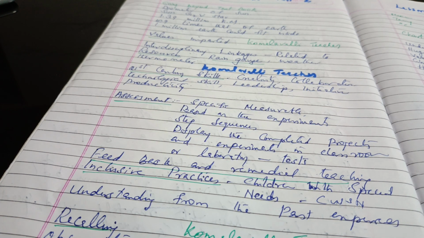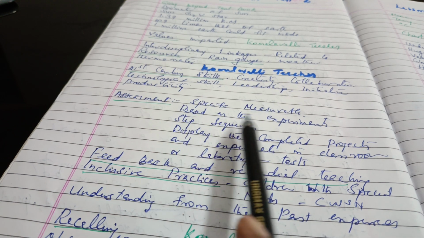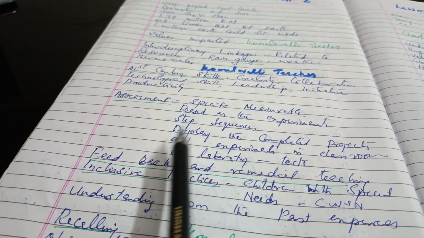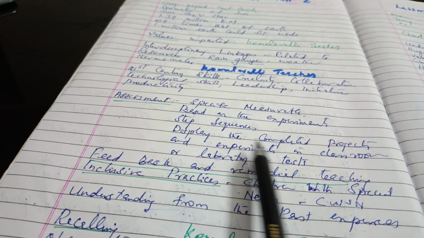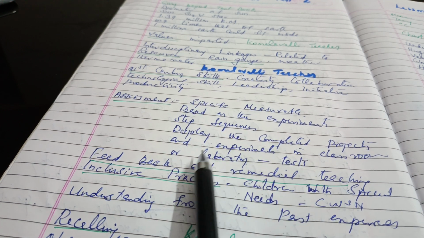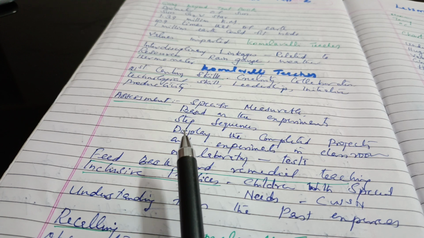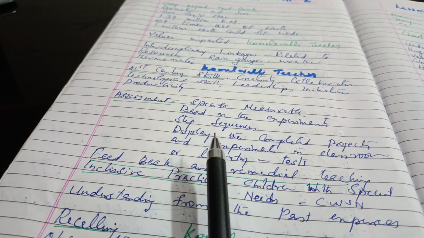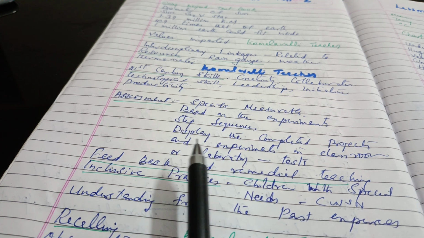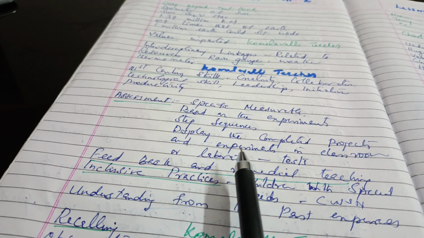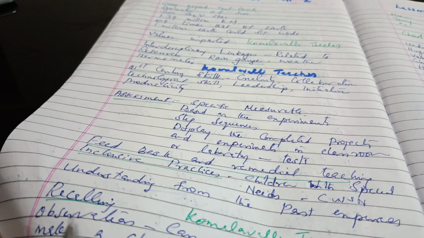21st century skills: creativity, collaboration, technological skill, leadership, initiative, productivity. And next goes the assessment: specific, measurable, based on the experiments, step sequences, display of the completed projects, and experiments in the classroom or laboratory. That is about the assessment. It is based on the experiments, and the assessment should be done on step sequences and display of the project, based on the experiments in the classroom or laboratory.